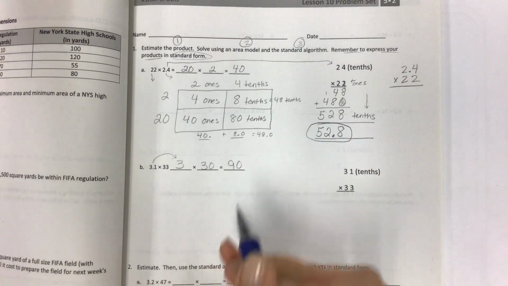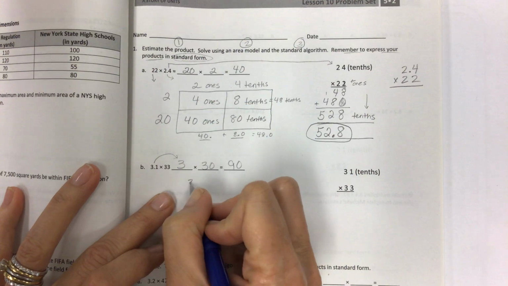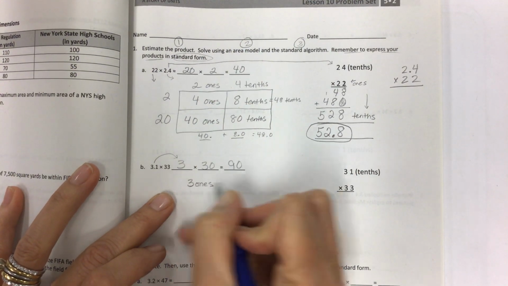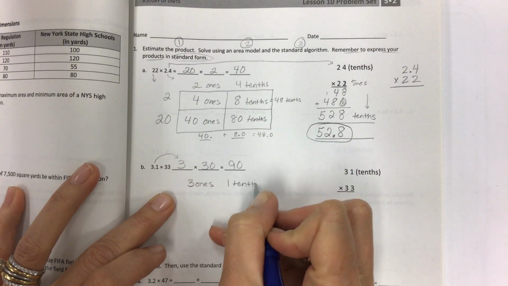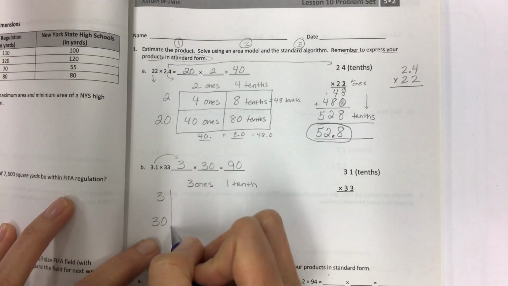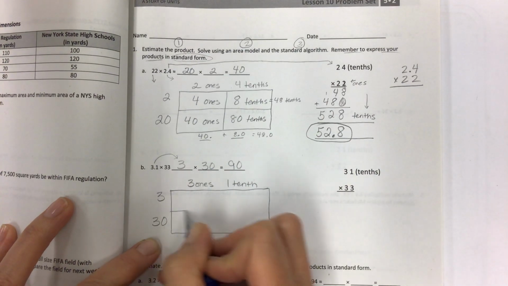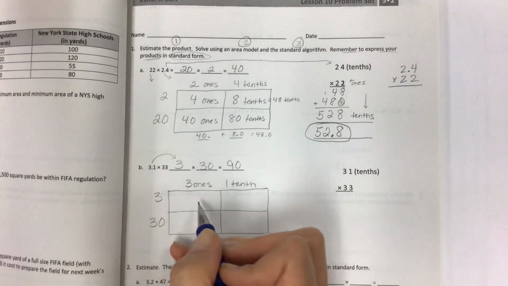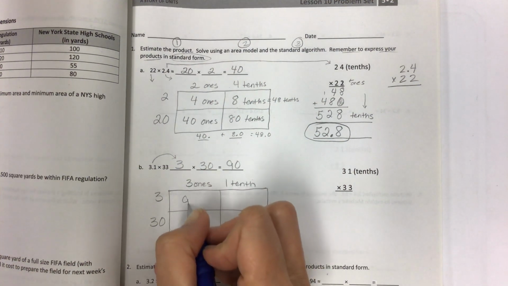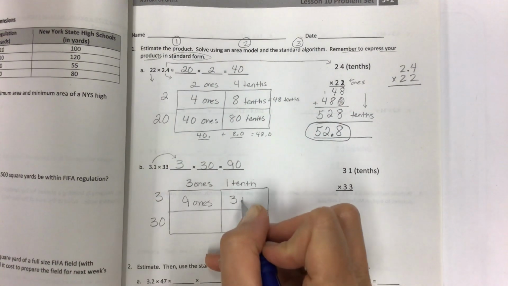So let's take our decimal value, and we'll create our model. 3 ones, 1/10. And then 33, I'm going to do 30 and 3. It has to be stacked up that way, otherwise your partial products will not align. Okay, so 3 times 3 ones, 9 ones. 3 times 1/10, 3 tenths.